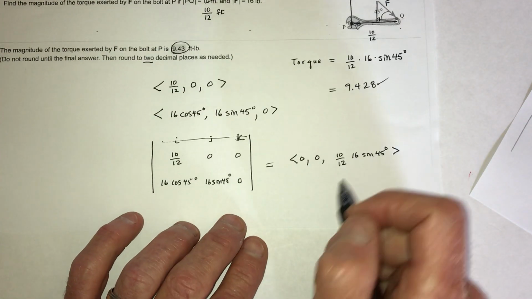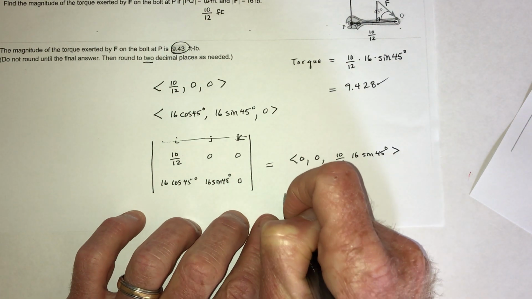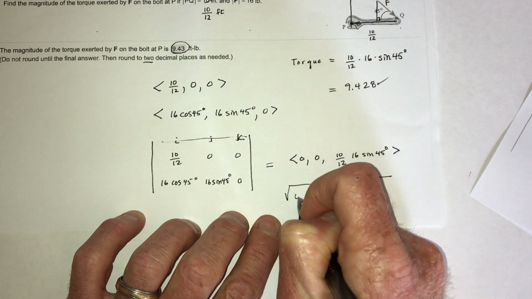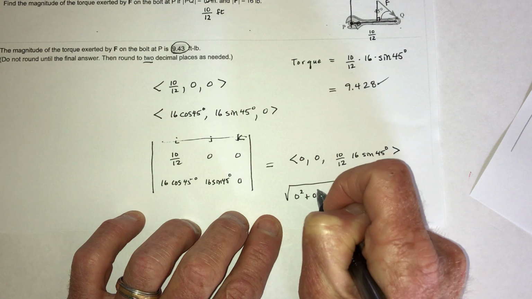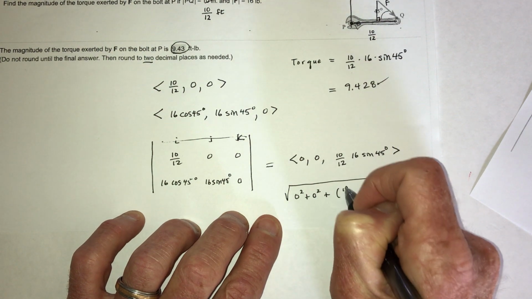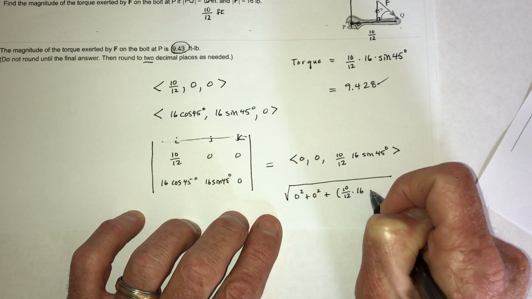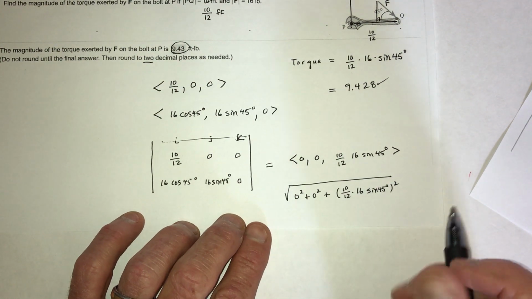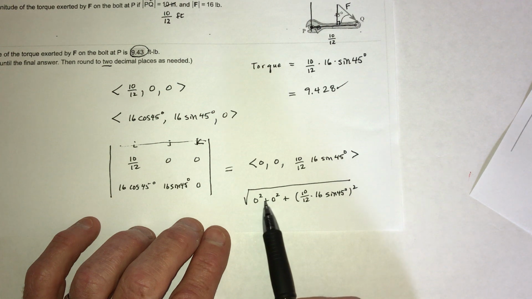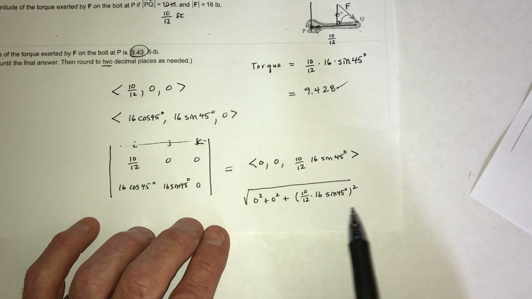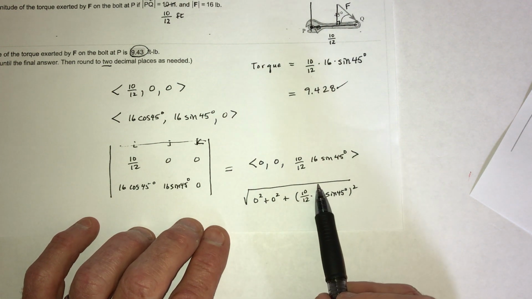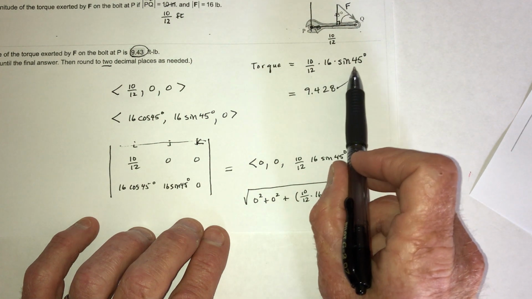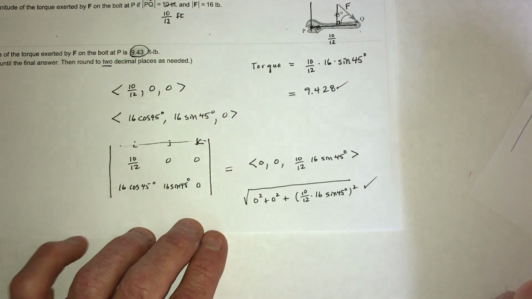And then when you find the length of that vector, you take the square root of 0 squared plus 0 squared plus this 10/12 times 16 sine of 45 degrees squared. And once you eliminate these zeros, because they don't add anything to the problem, that square and that square root are going to cancel out, and you get the same thing as this. So they are the same.